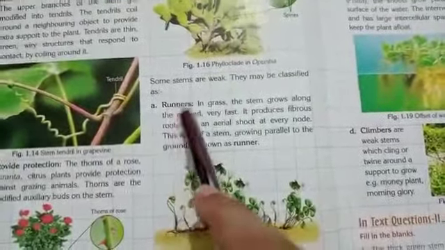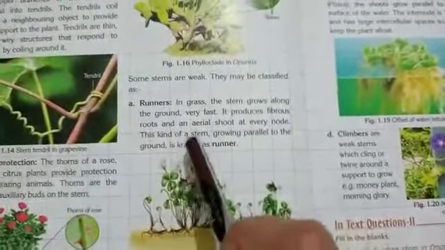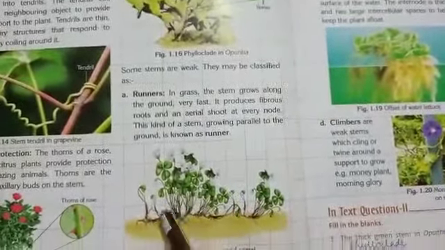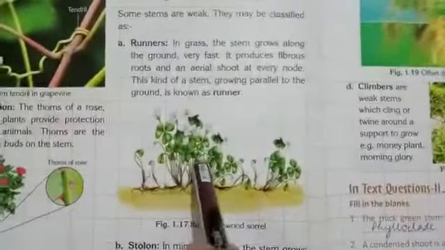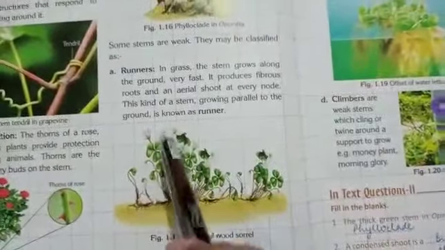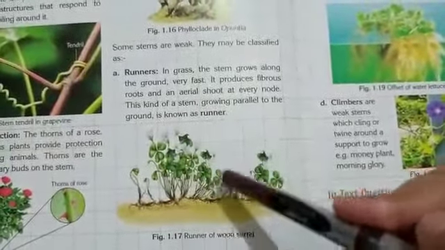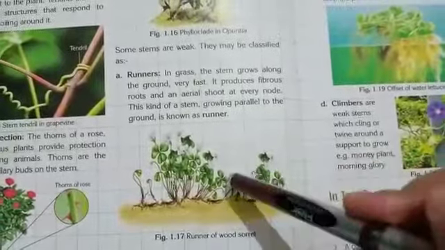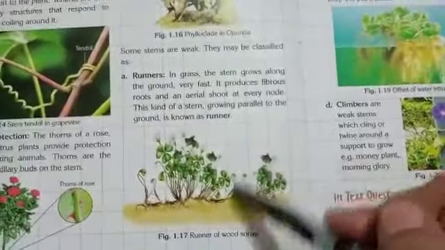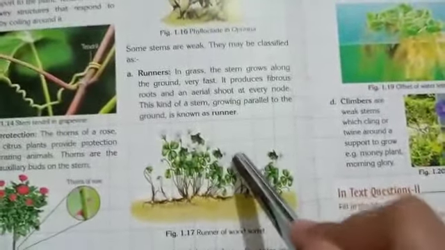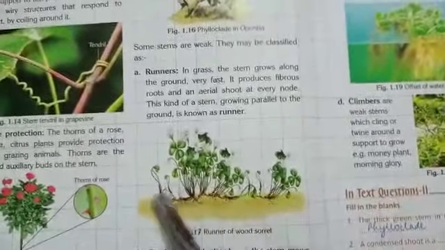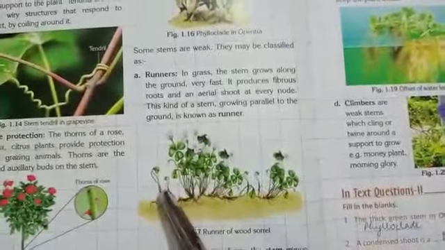Let's start. First, runners. Runners are those plants, students, in which their stem runs below the ground, okay. You can see, for example, in grass, can you see the stem of grass? No. What do you observe above the surface, above the soil? You observe only the green leaves of the grass, right? But have you ever thought about where their stem is? Their stem is below the ground, and it runs parallel to the ground, okay.